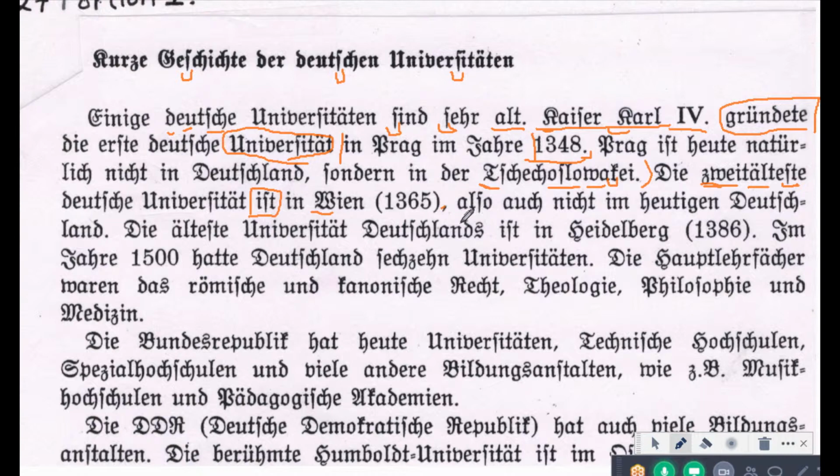Great, good. Going on. Die älteste Universität Deutschlands ist in Heidelberg. Everybody? Die älteste Universität Deutschlands ist in Heidelberg. What is this S doing on the end of Deutschland? It's a possessive. Good. So again, here's your verb ist, and these are very simple sentences. The oldest, this is the superlative with the st, the oldest university of Germany, because as you correctly said, this is the possessive, is in Heidelberg.